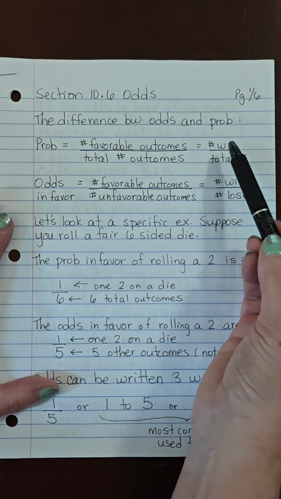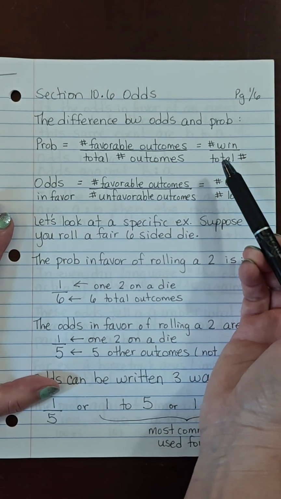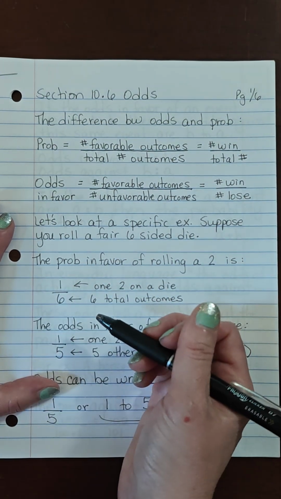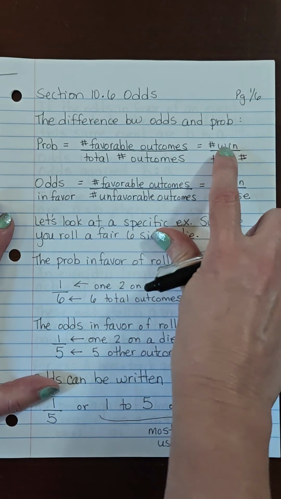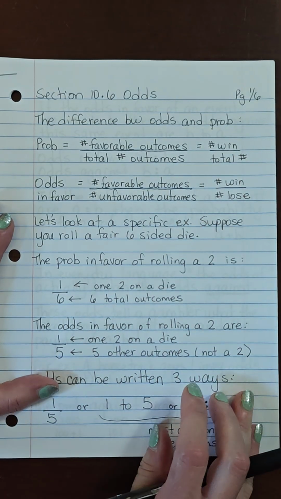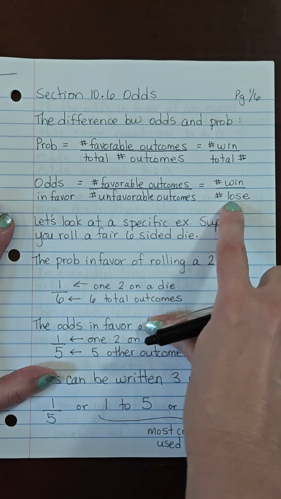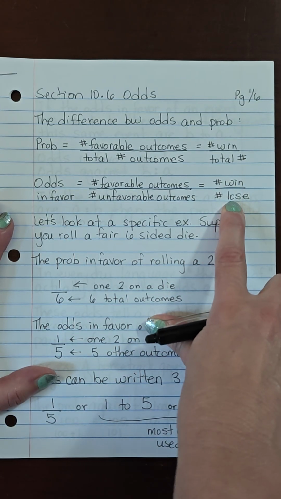So I shorten it by saying wins and losses. Favorable being a win, unfavorable being a loss. So probability is just going to say, how many ways are there to win out of the total? Odds are going to compare your wins to your losses.